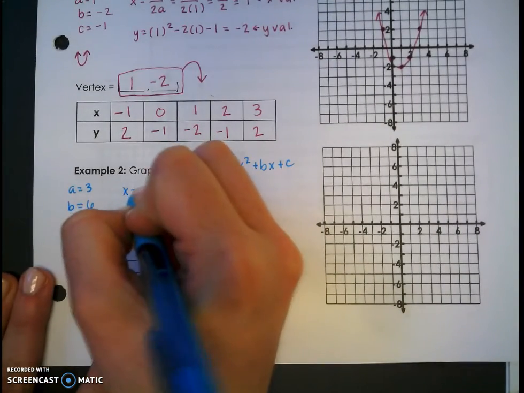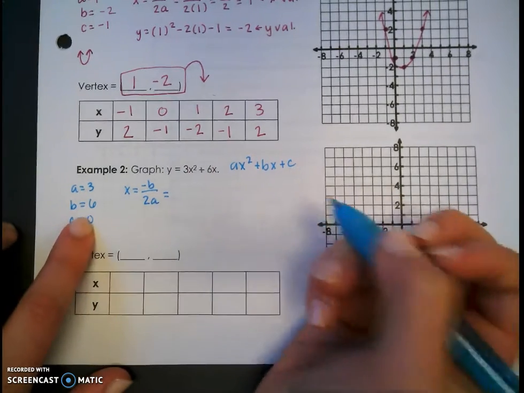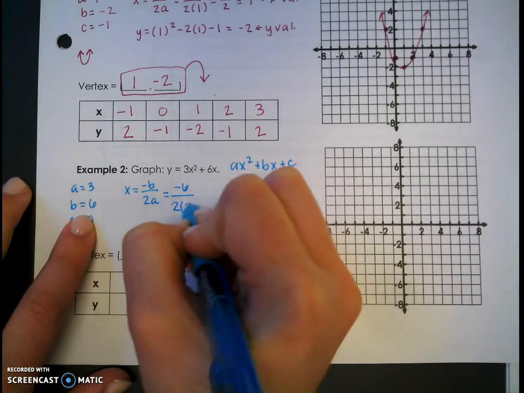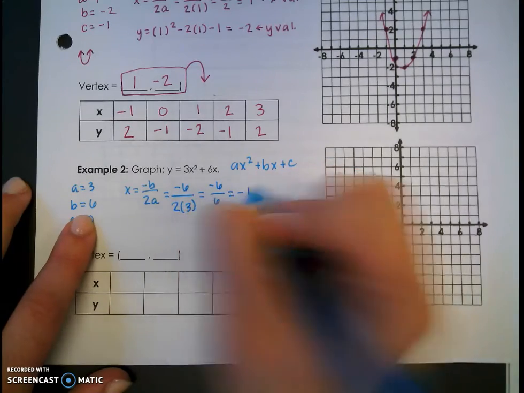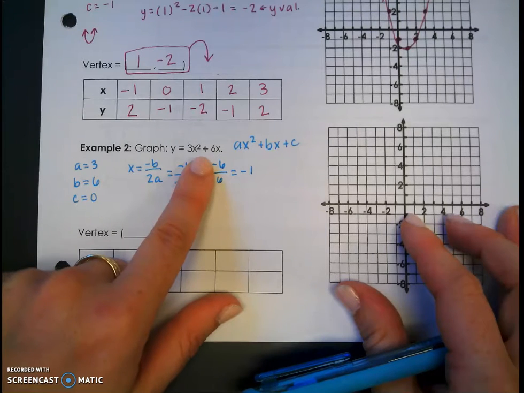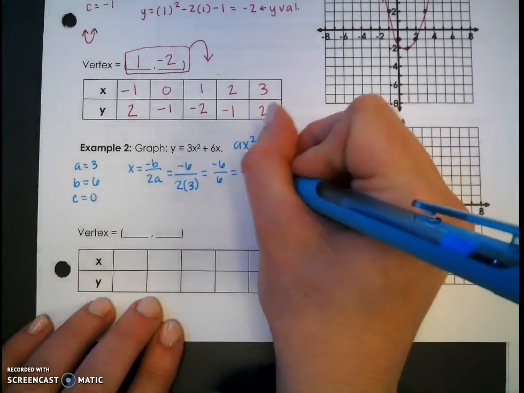First I find the x value by doing the opposite of b over 2 times a. b is 6, so the opposite of that is -6 over 2 times 3. So we have -6 over 6, which is -1. So just a reminder that we changed the original problem from -6x to +6x, so that's why that's positive. So that's my x value.